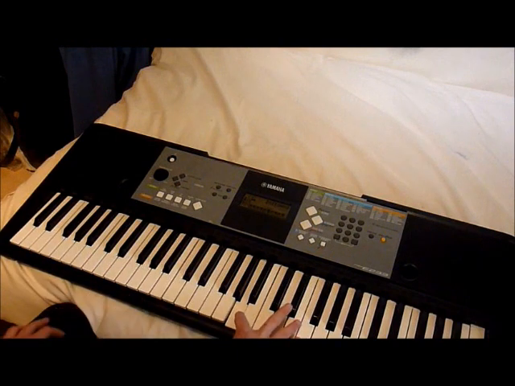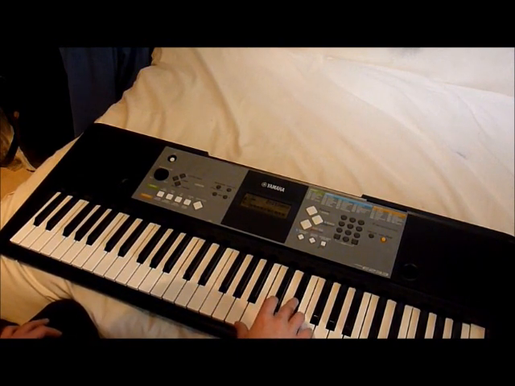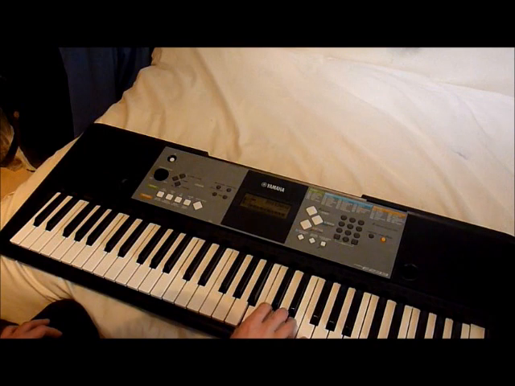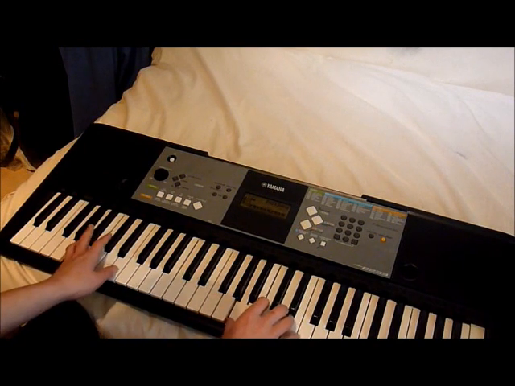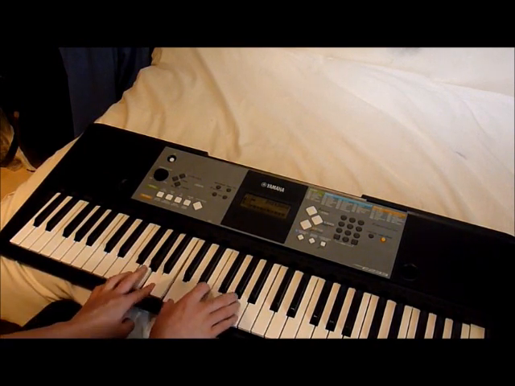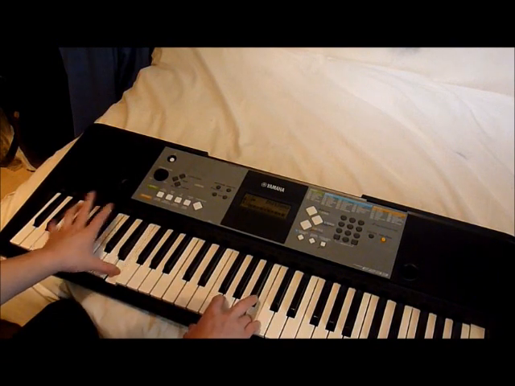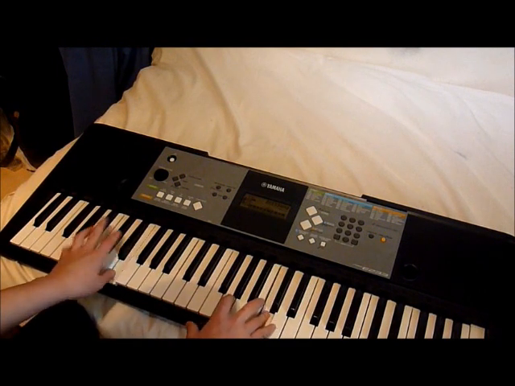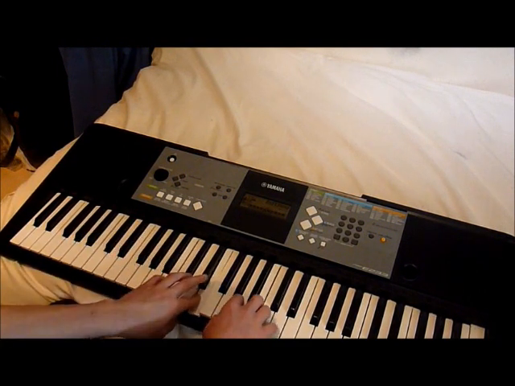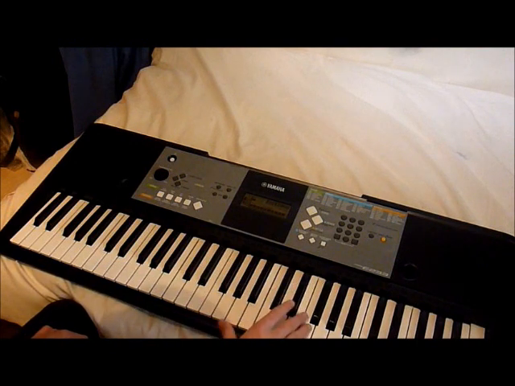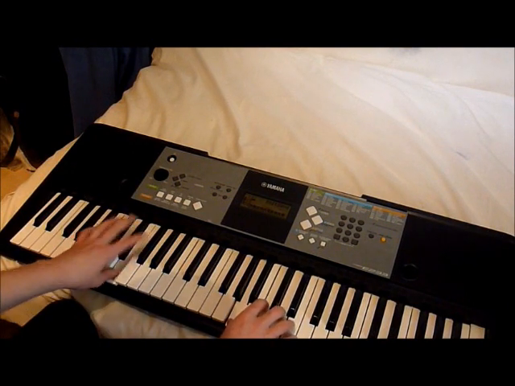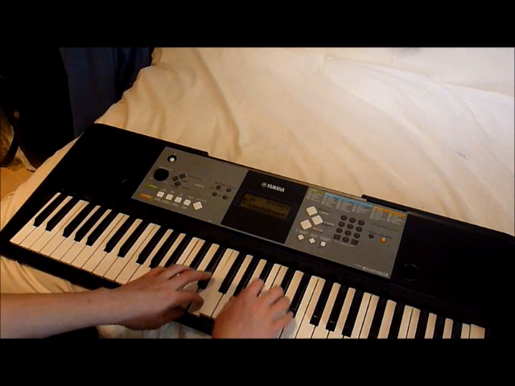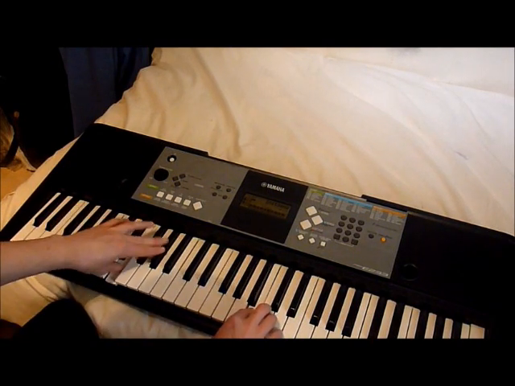Then repeat E, D sharp, E, D sharp, E, B, D, C. Two A's, E, C, A, B and E, G sharp, D, G sharp, B, C and A, B, C, B, A. And then it's repeat the first half. E, D sharp, E, D sharp, E, B, D, C. Two A's, E, C, E, A, B and A, G sharp.